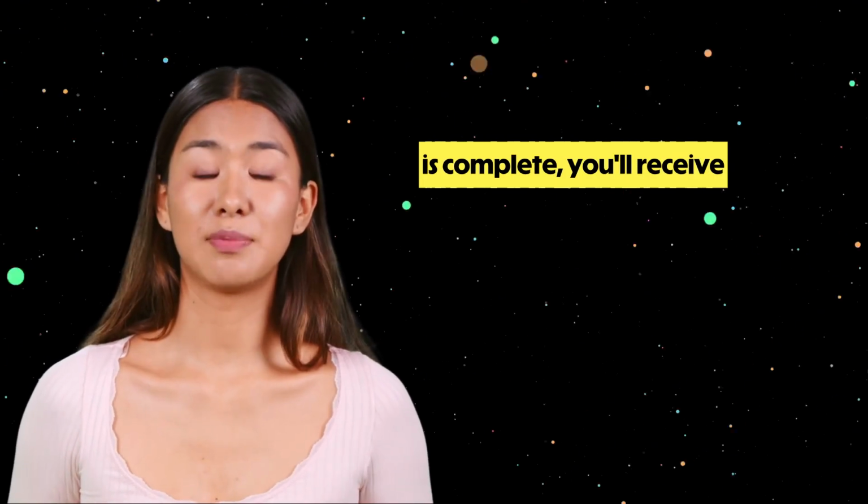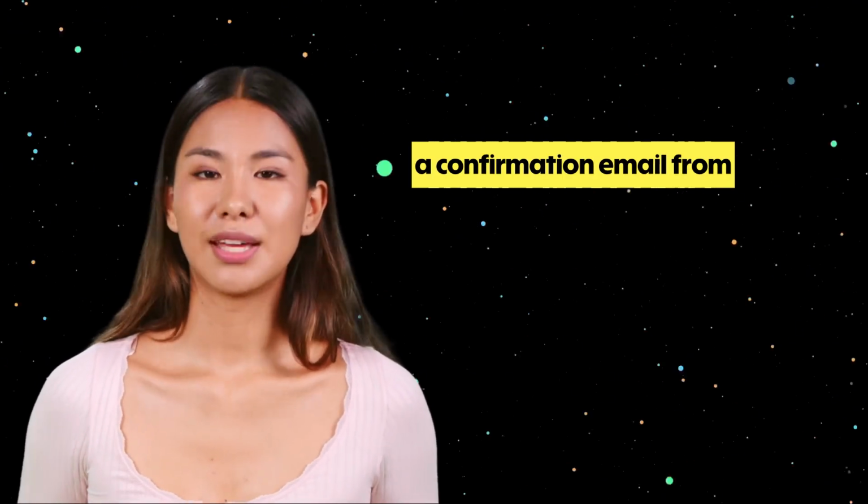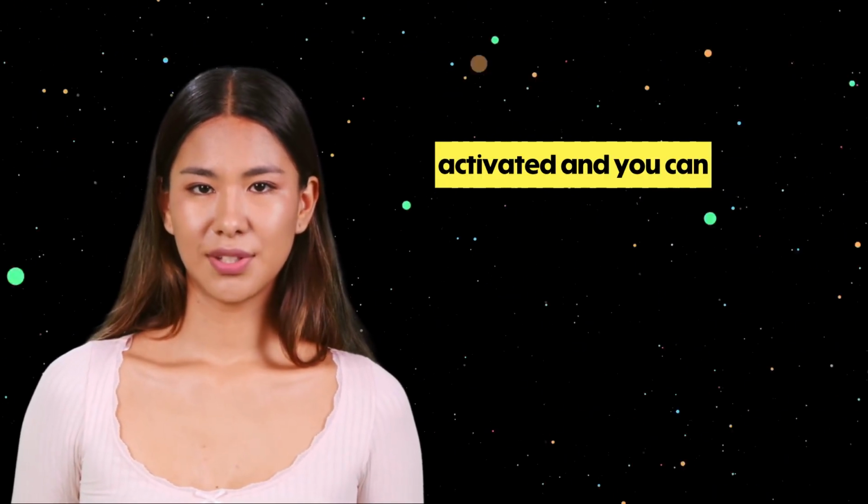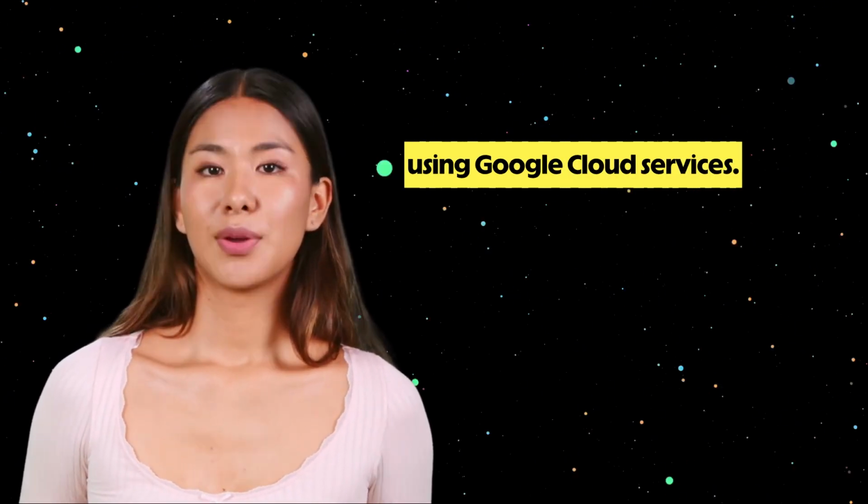Step 10. Once verification is complete, you'll receive a confirmation email from Google Cloud. Your account will be activated, and you can start creating projects and using Google Cloud services.